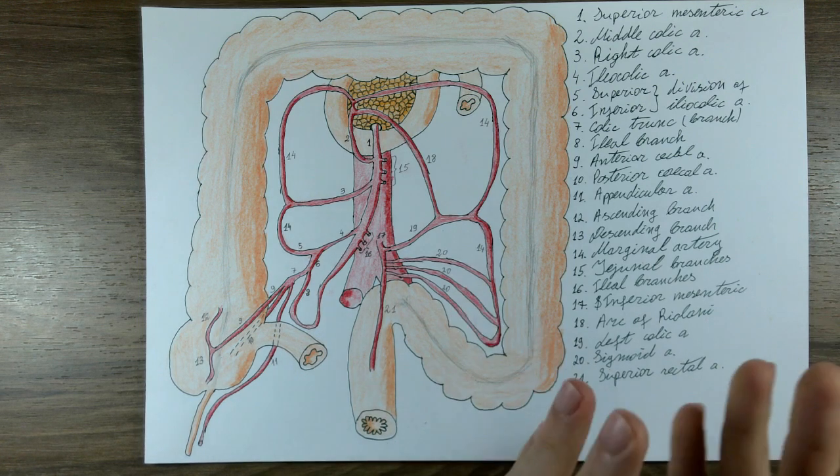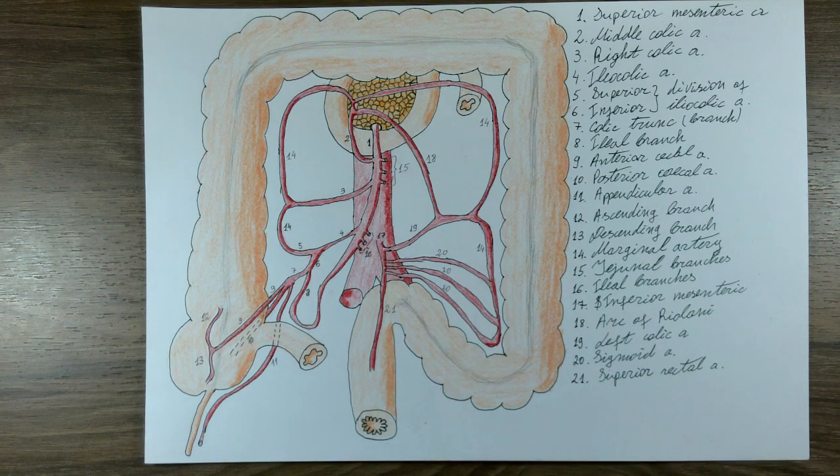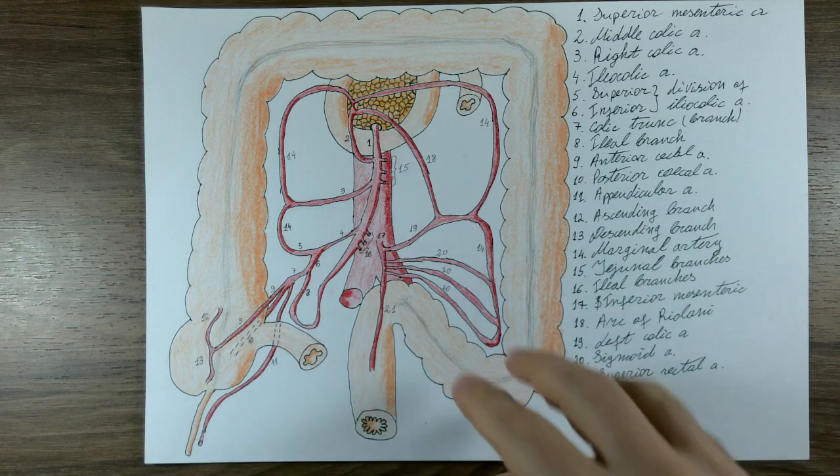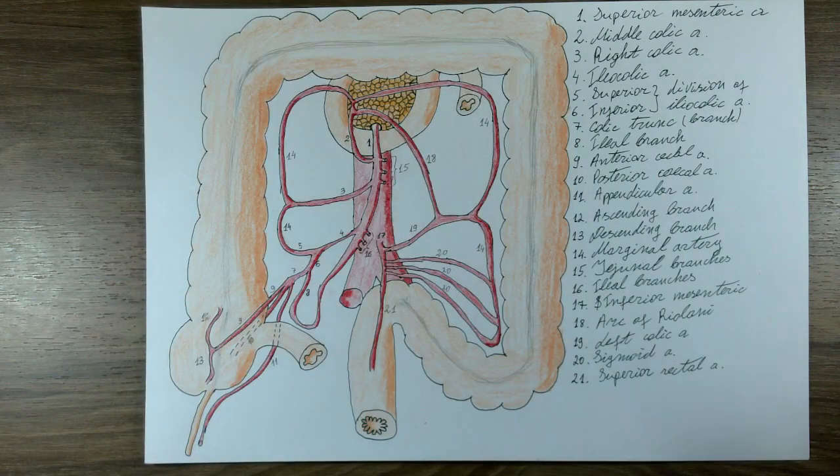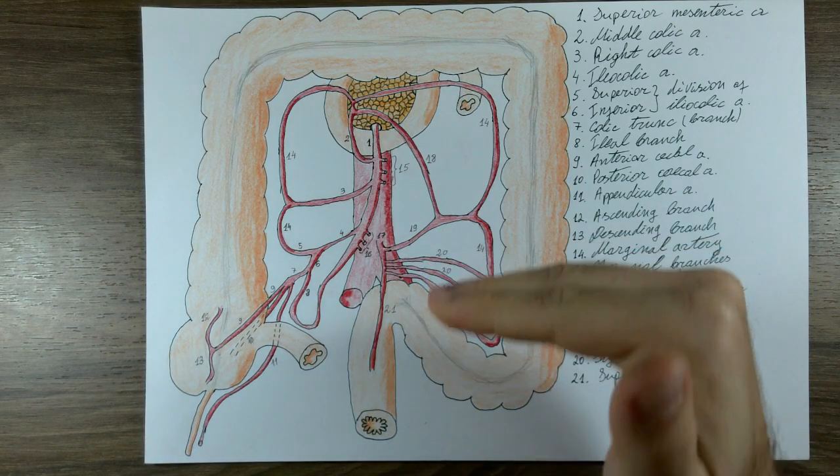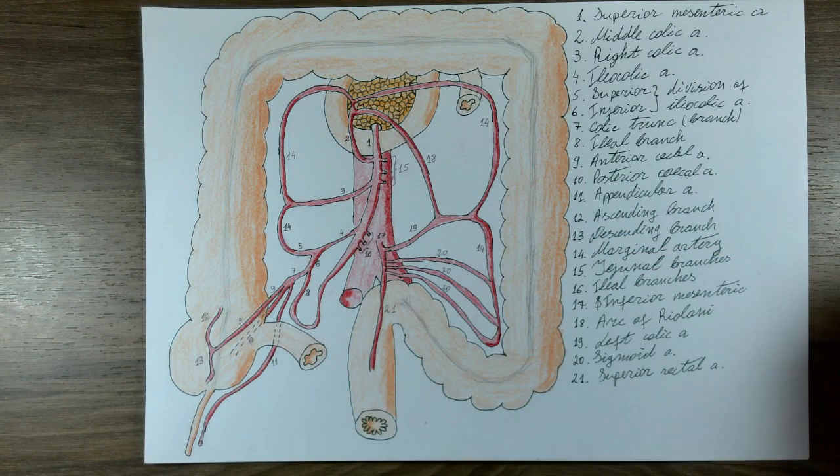So as usual, when you have chronic ischemic conditions, these collateral blood supplies can partially compensate and with time take over most of the function. But if it's a severe acute onset, it's usually not that good.